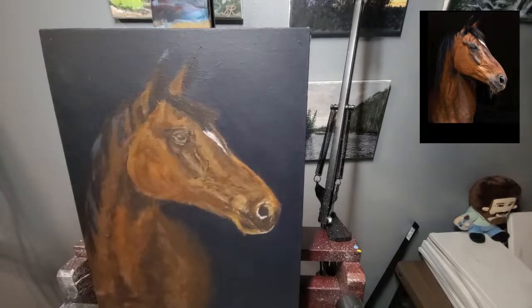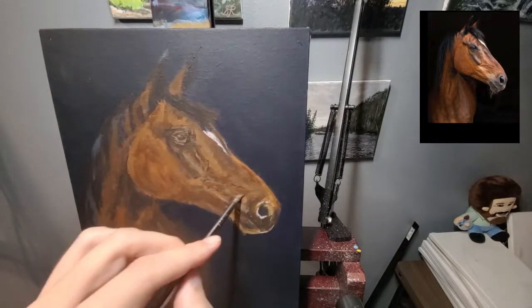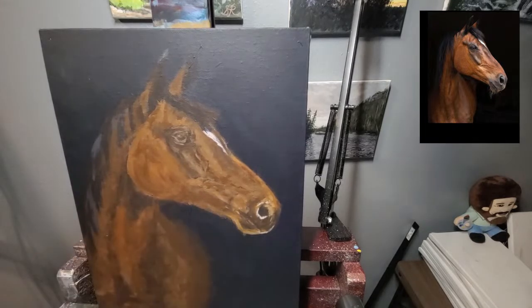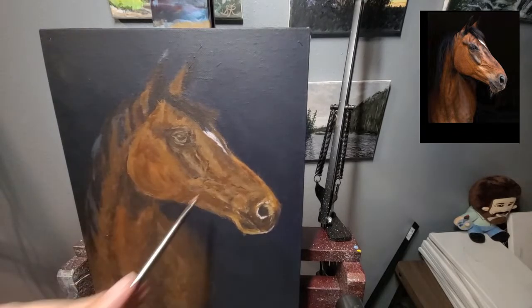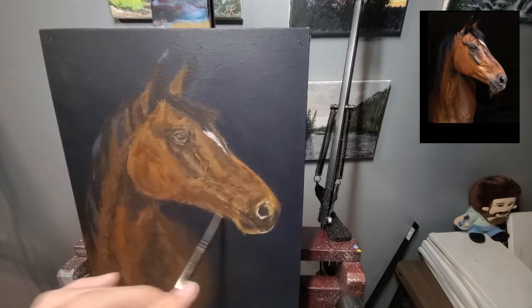Where are the light and darks in the muzzle? And then you continue, and all of a sudden you start to see something emerge that looks like what you're trying to accomplish. At least that's the hope.